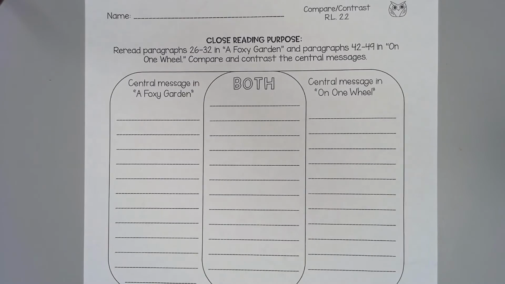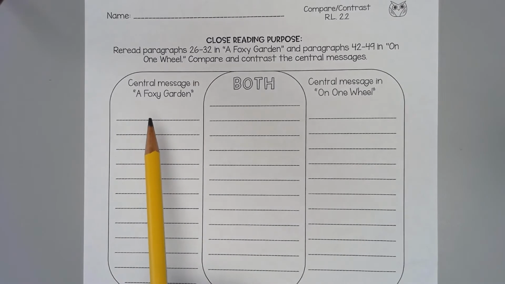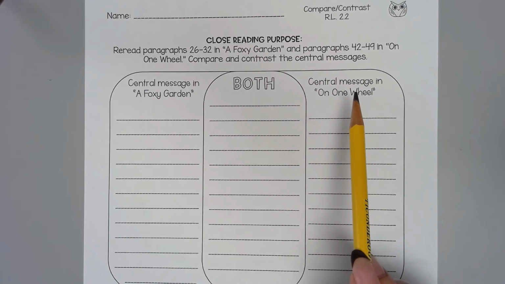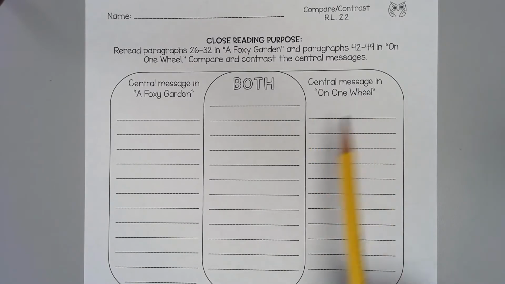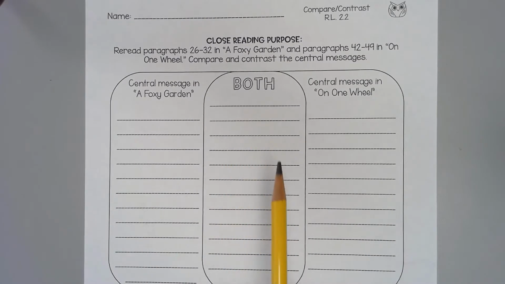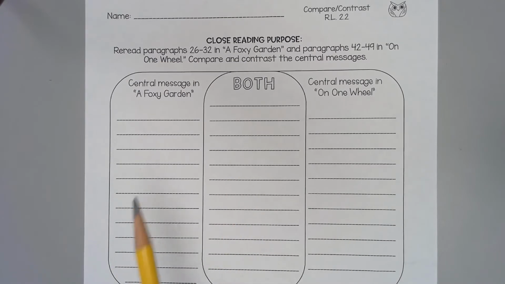So to complete this worksheet, we first have to find out the central message in A Foxy Garden, the main thing our story is trying to tell us. Then we have to find out the central message in On One Wheel, once again, the main thing our story is trying to tell us. And then after we decide the central message in each story, we're going to compare those central messages and how they are alike in A Foxy Garden and On One Wheel.